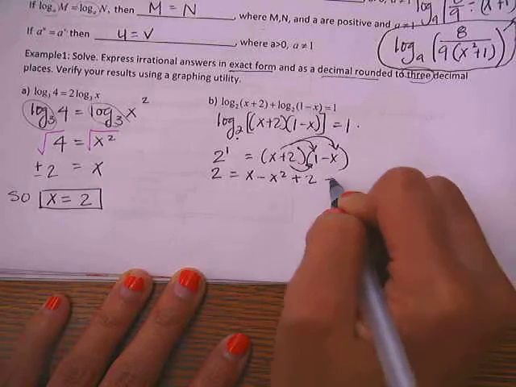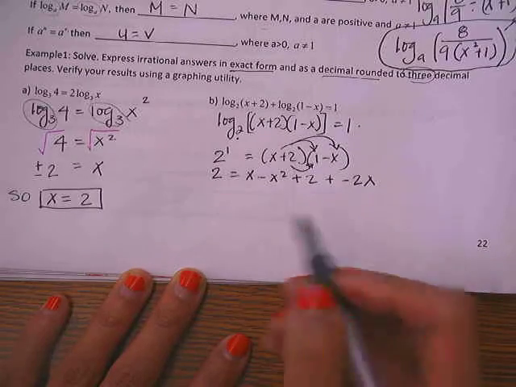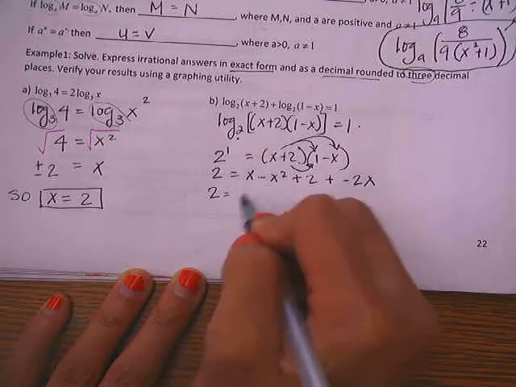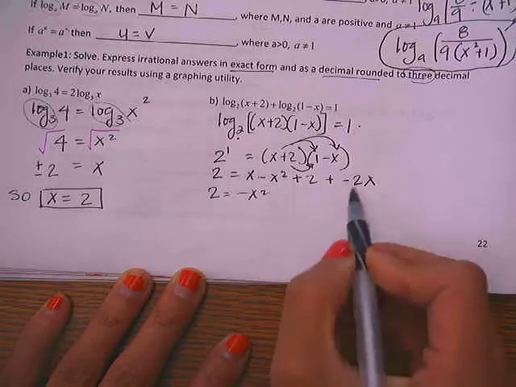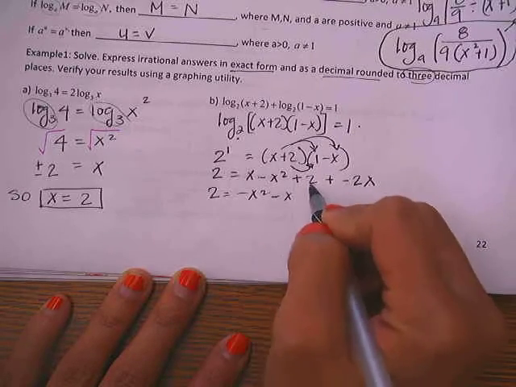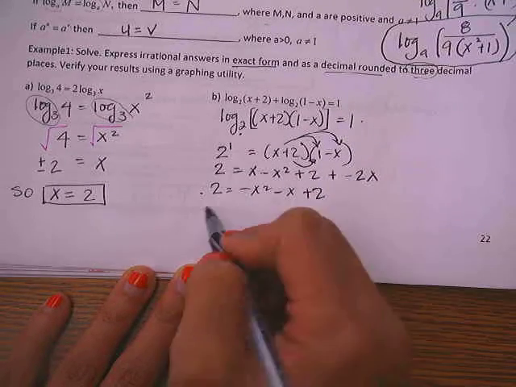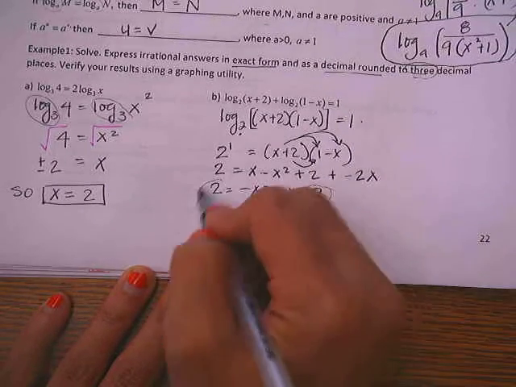2 times negative x is negative 2x. Okay? I'm going to write this in order because that looks awful. Okay, negative x squared in the front. Negative 2x and a positive x is going to give me a negative x. And then bring down my 2. I'm going to subtract 2 from both sides. Okay, I have a positive 2 here and a positive 2 here.